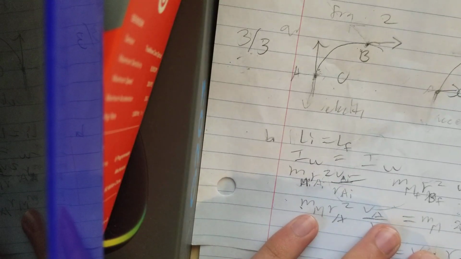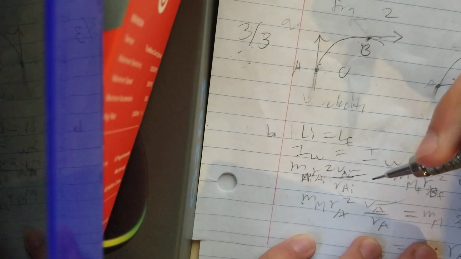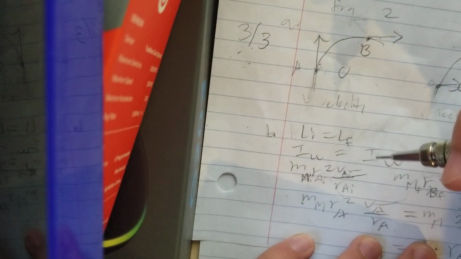So for part B, I got 1 point for using a multi-step derivation that uses the conservation of angular momentum. I got 1 point because I did indicate that at point A the angular momentum is r times m times v sub a.